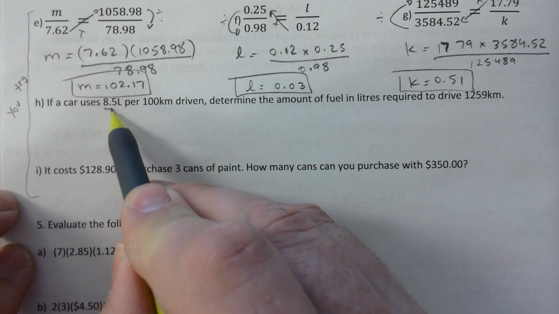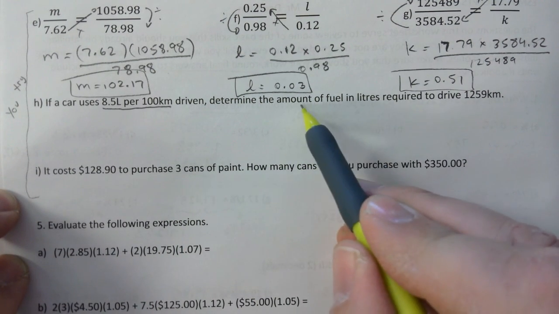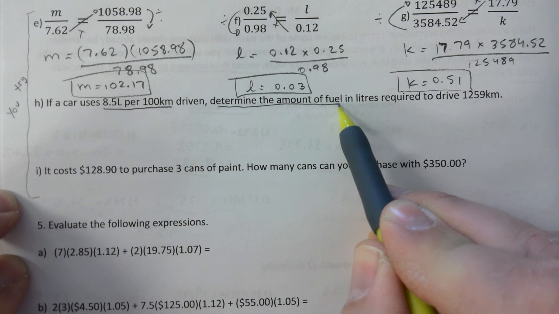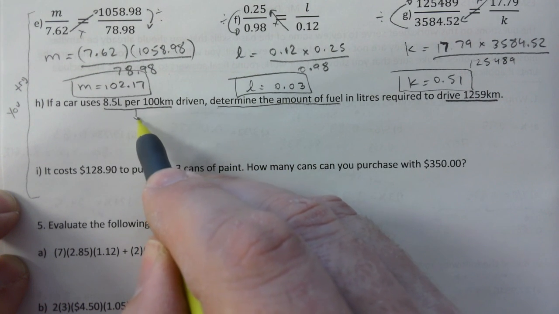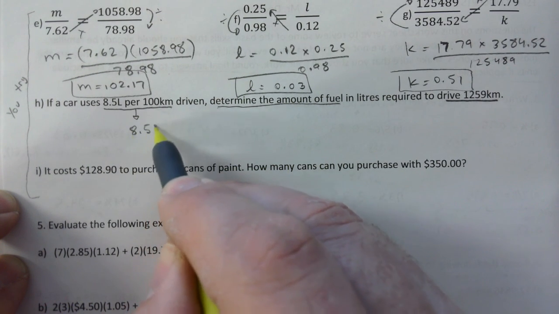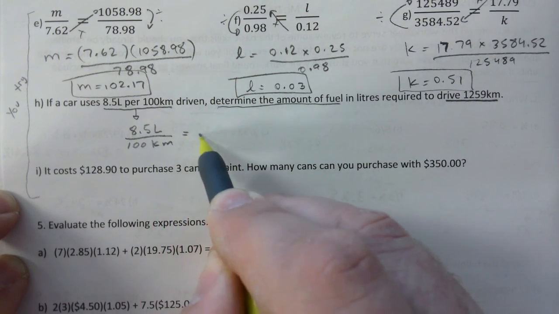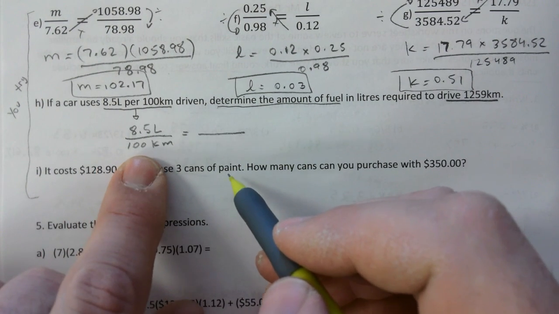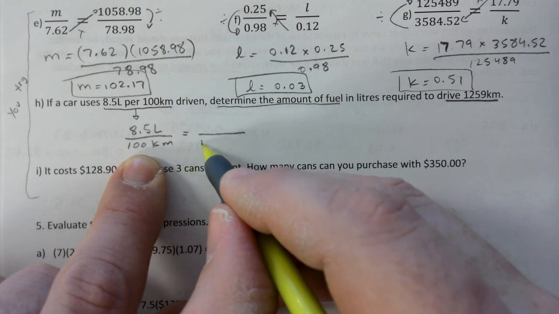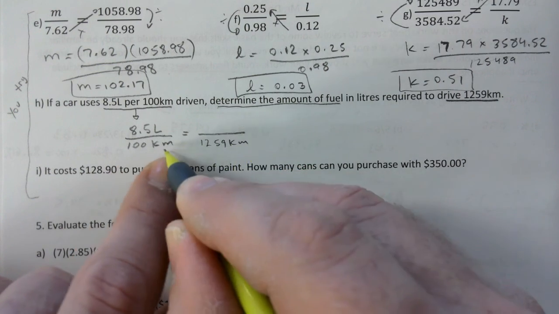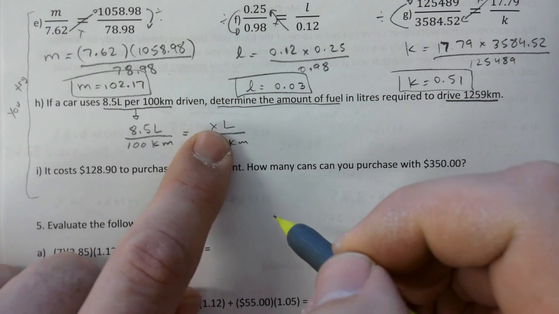If a car uses 8.5 liters per 100 kilometers that is driven, right? Determine the amount of fuel to drive this many kilometers. So they basically start you off with a fact, right? That you're using this many liters per 100 kilometers. And now there are units involved, right? So basically, if this is true, then you can actually make predictions about different scenarios, right? And since you know how many kilometers you will have driven, you got to match kilometers. And so they're going to ask you for X number of liters, right?